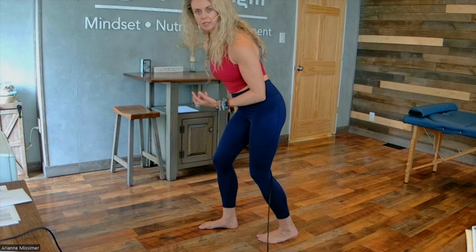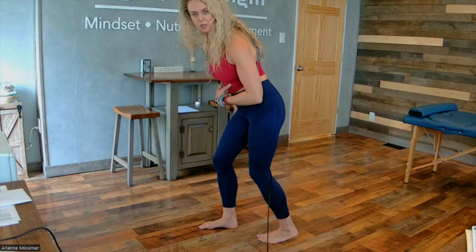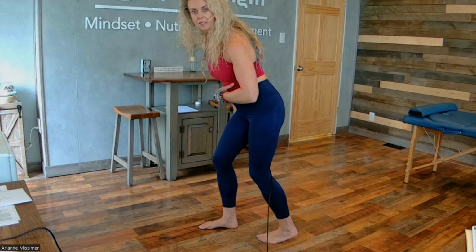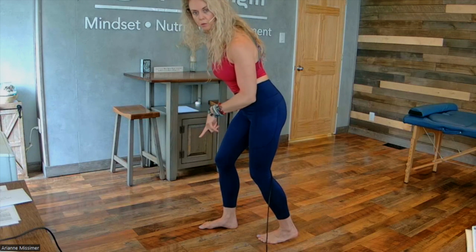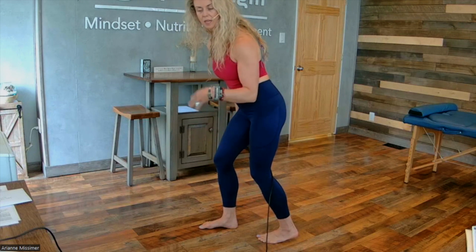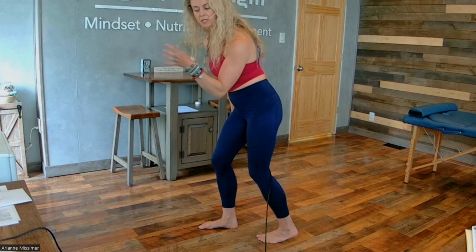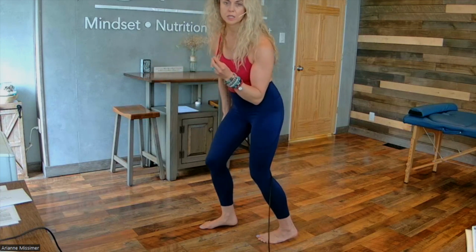So you do want to integrate this with your breath. So it'd be breath in while your foot's relaxed and exhale, rooting the digits into the toe. Once again, we're working on that simultaneous ankle mobility and foot stability.